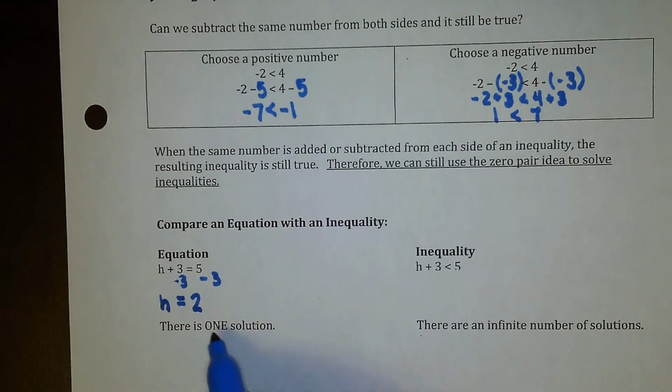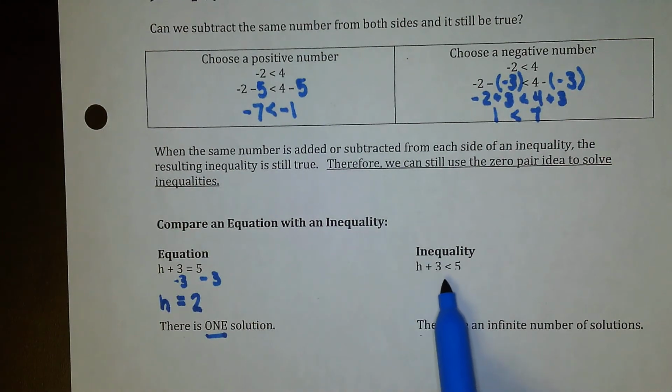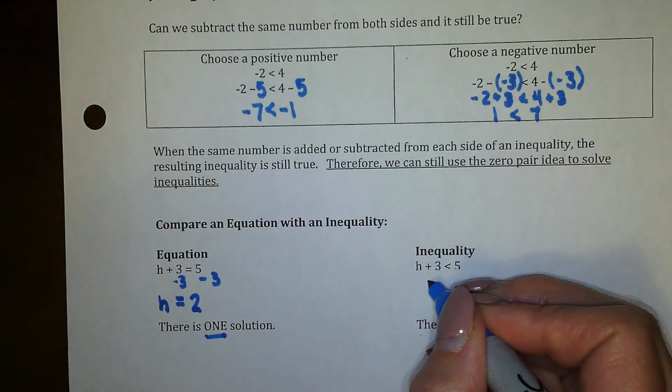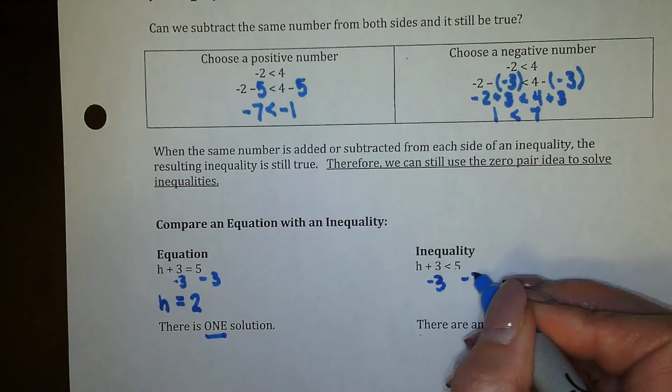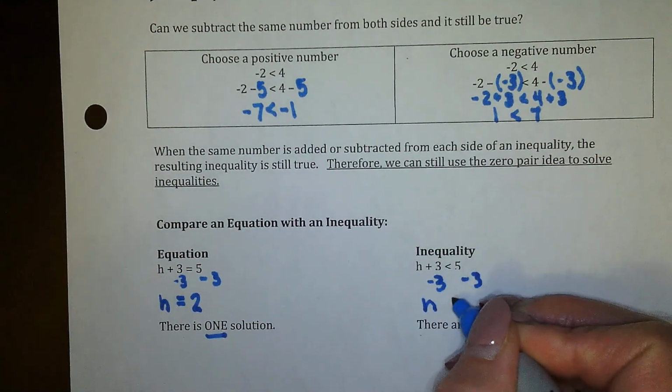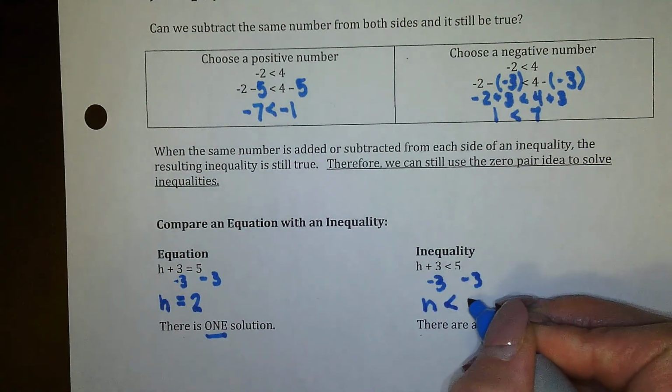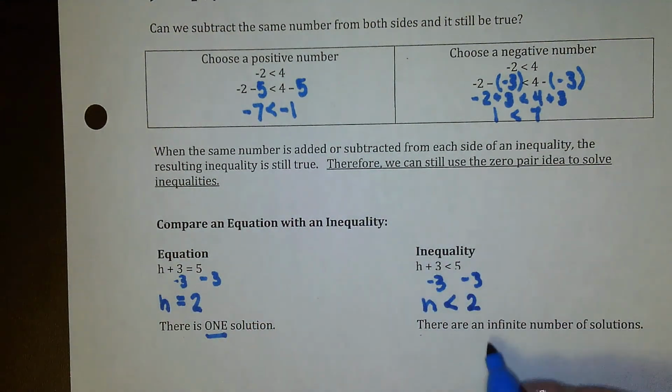Okay, there is only one solution with an equation. That's what's the difference. Whereas in an inequality, now when I take away 3 on both sides, h is going to be less than 2. So now I have an infinite number of solutions. So any number that is less than 2 is going to fit this.